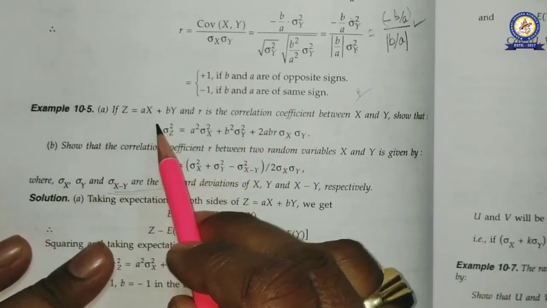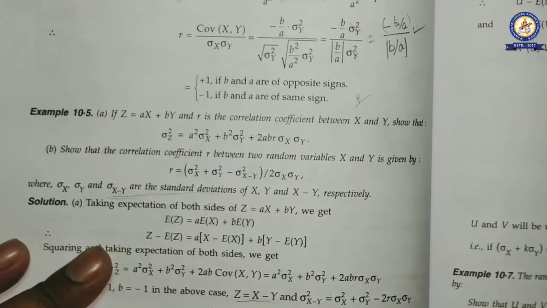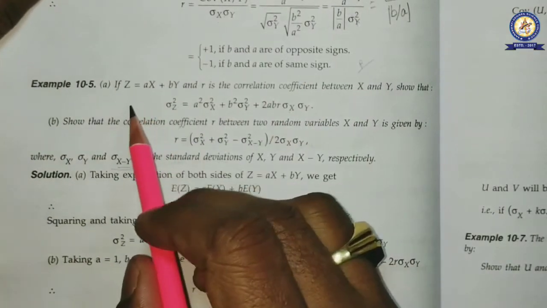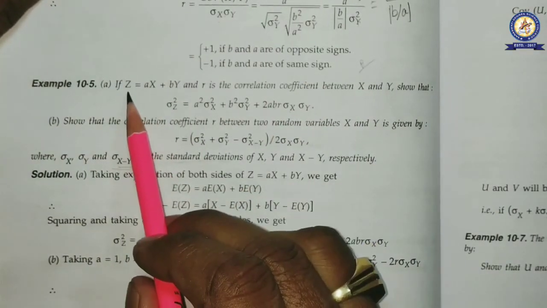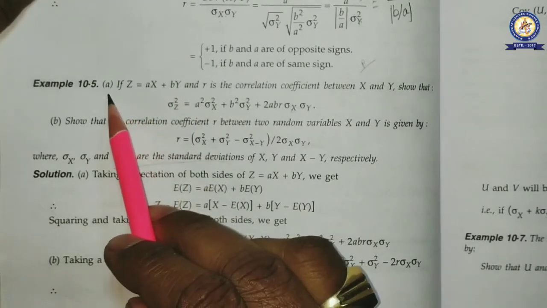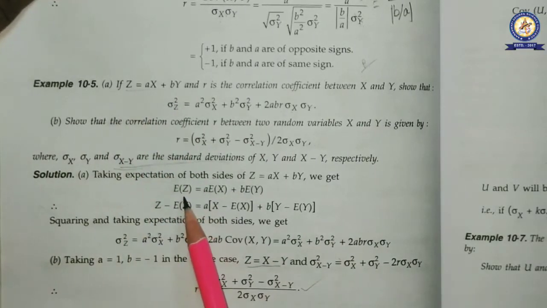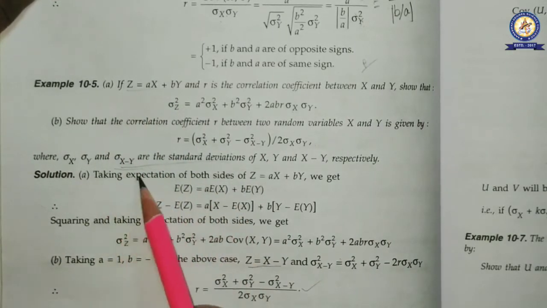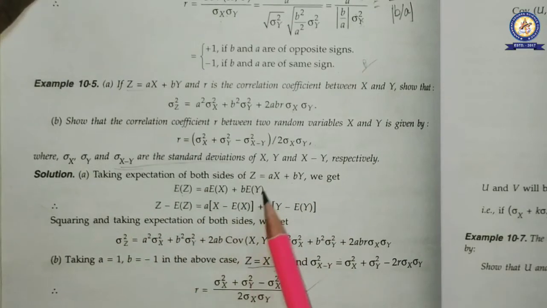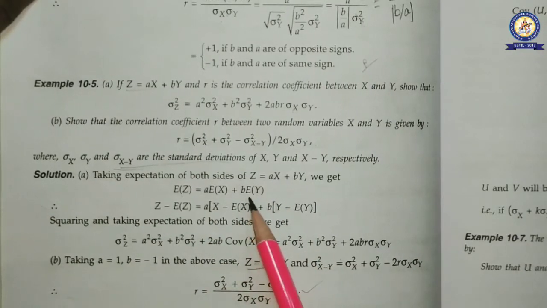If z equals this, right? In the given question, you can see that z equals ax plus by. Now we are going to take expectation of both sides of this equation. Taking expectation on both sides, we get expectation of z equals, here a is constant, so a into expectation of x plus b into expectation of y.